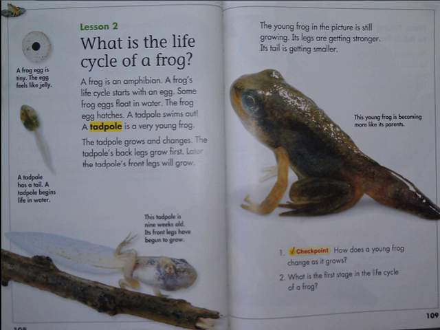Lesson 2. What is the life cycle of a frog? A frog is an amphibian. A frog's life cycle starts with an egg. Some frog eggs float in water. The frog egg hatches. A tadpole swims out. A tadpole is a very young frog. The tadpole grows and changes. The tadpole's back legs grow first. Later, the tadpole's front legs will grow.